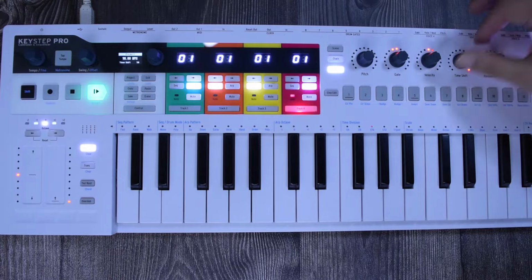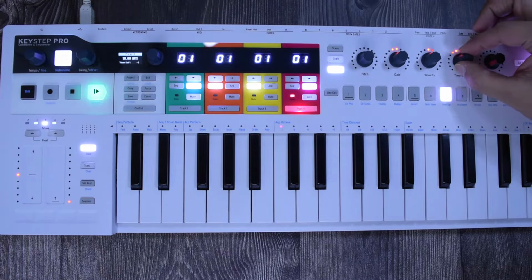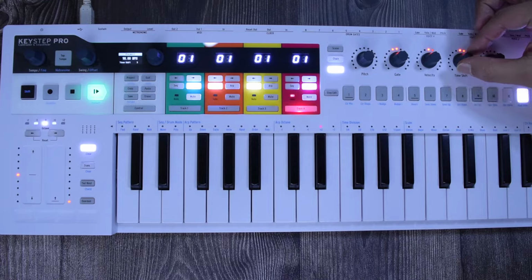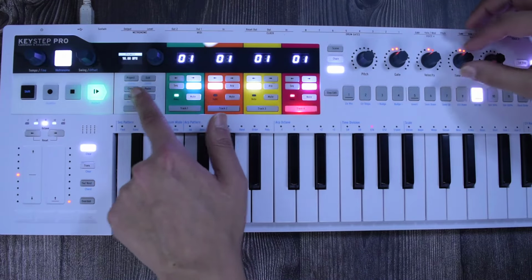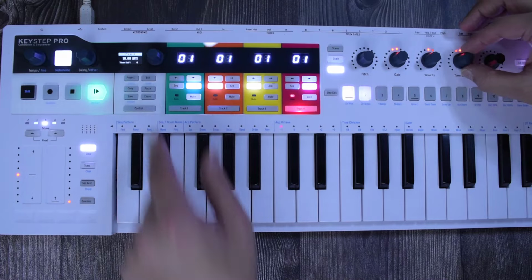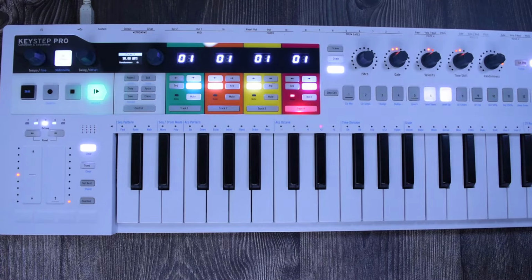But this is what the time shift will do. We are gonna talk about this a little bit later. Now when you move the time shift, sometimes it's a little bit hard knowing where you are. Every time you move one of these encoders, it's gonna tell you right here what the value is. And the randomness is just gonna be random notes. Pretty simple. That is a lot of random notes.